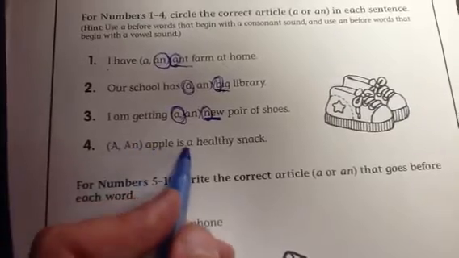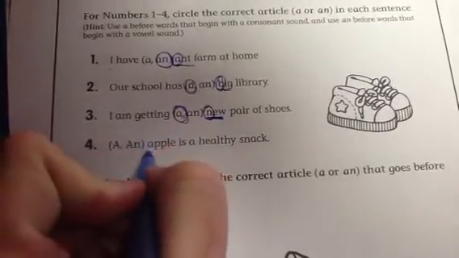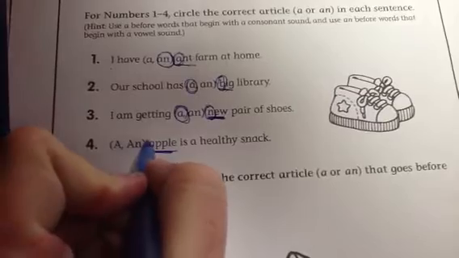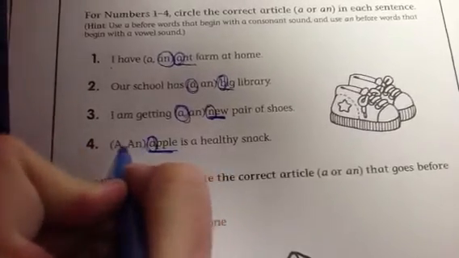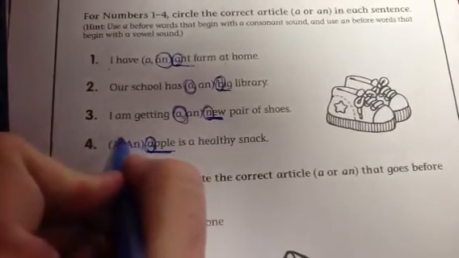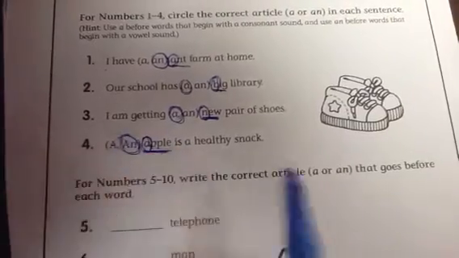A or an apple is a healthy snack. Apple is my word right after the article. I look at the first letter, A, and these two don't like each other, so they need an N in between them. Let's look at the second piece of this.